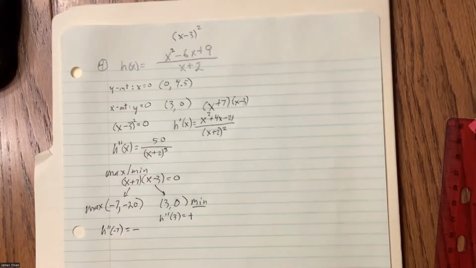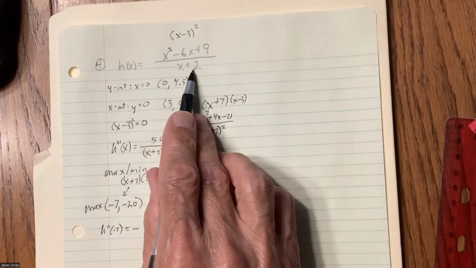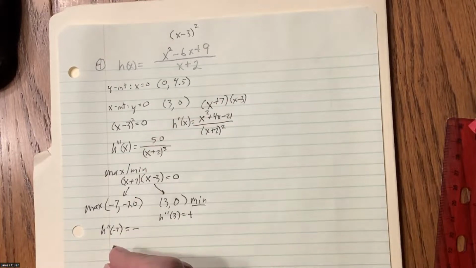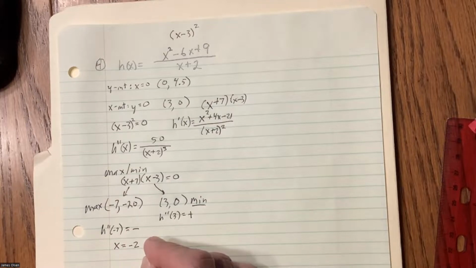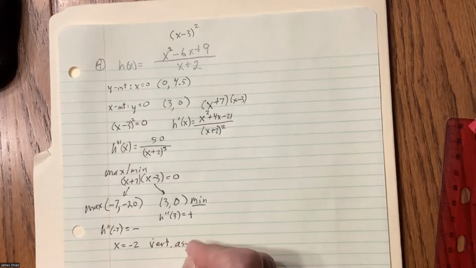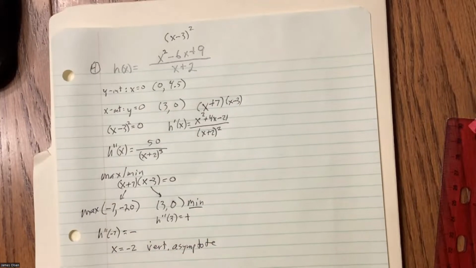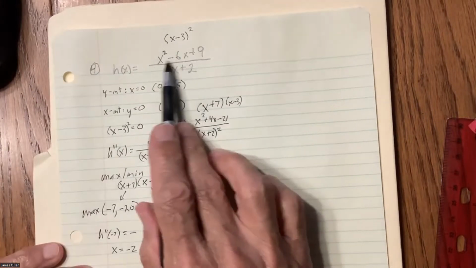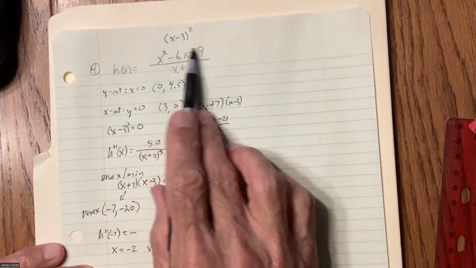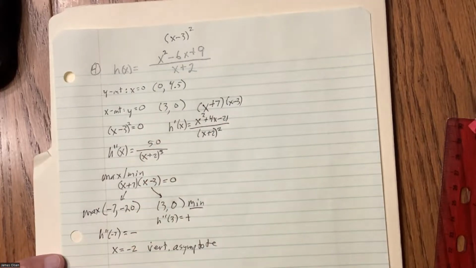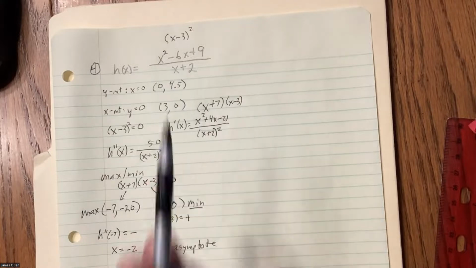Now let's take a look at asymptotes. -2 is the bad value. x equals -2 is the vertical asymptote. We see that when x is going to infinity, the numerator is dominating. So we are not going to be getting a horizontal asymptote.